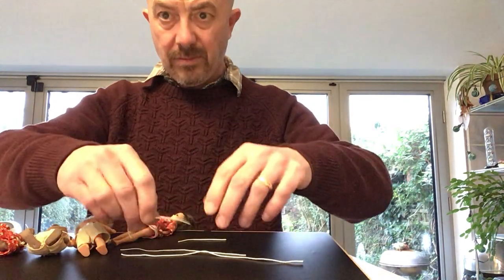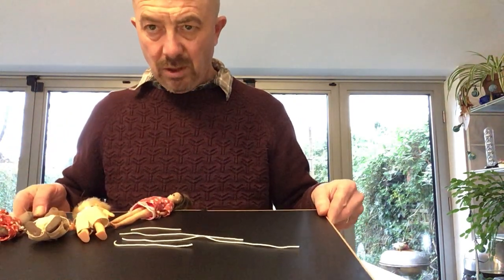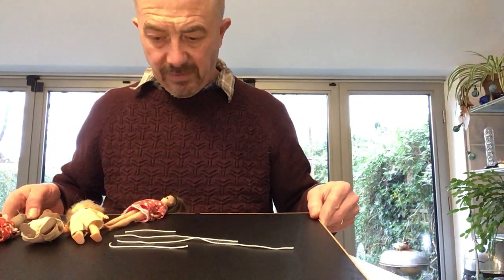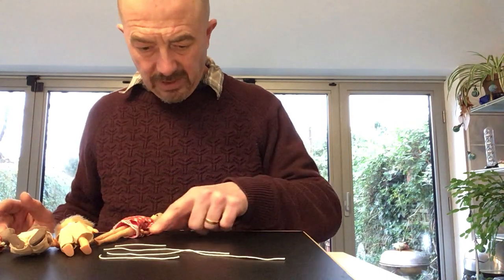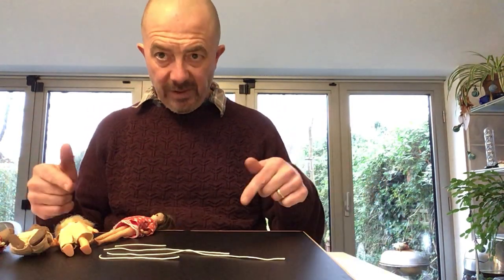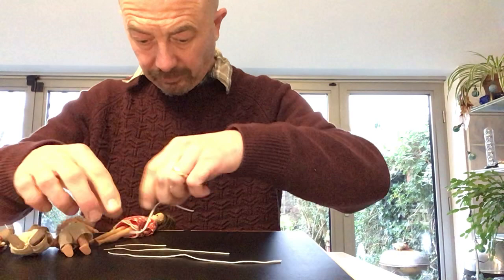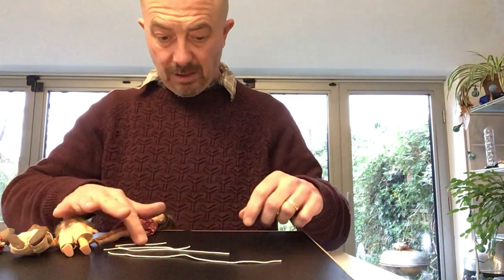Let's have a look. You see, I've got 1, 2, 3, 4 skipping ropes, but at the moment they're not in size order. I think it's going to make it easier, guys, to put them in size order. So I'll do it and you do it, okay? So we'll put them in order. And then let's have a look.